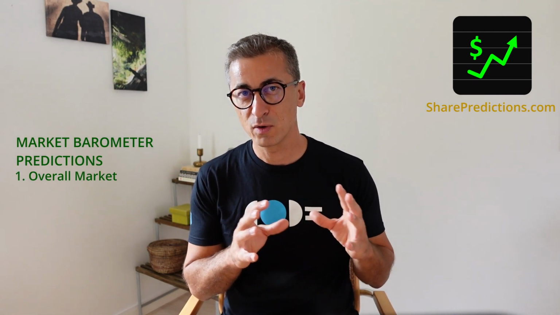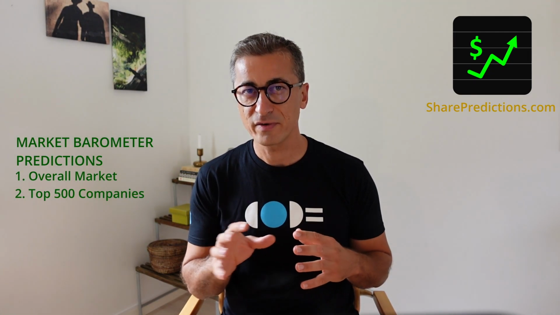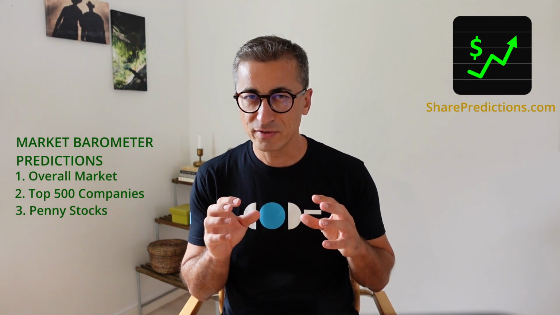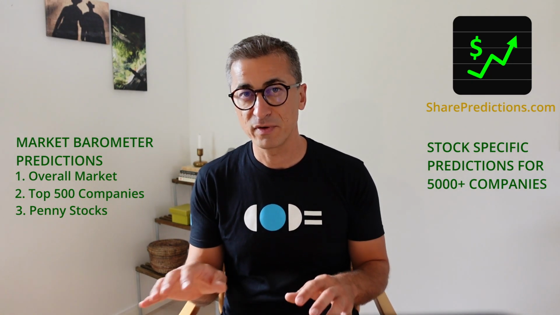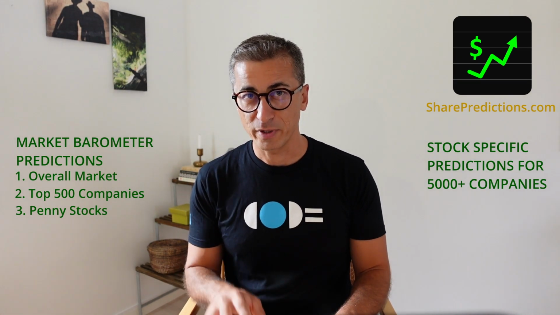You can scan the market parameter predictions for the overall market, the top 500 companies, and the penny stocks markets. Then you can drill down to the ticker level predictions with short-term volatility and export data to CSV files for deeper analysis if you want to. It runs on the same engine as our API endpoints.